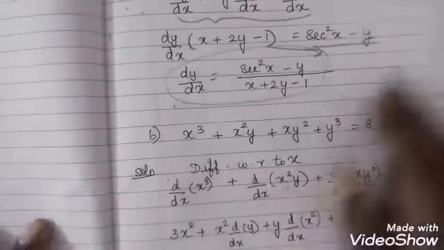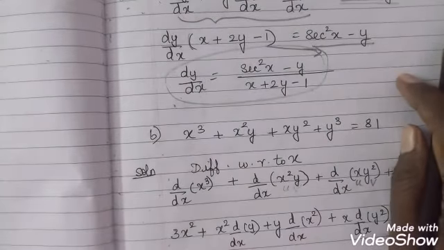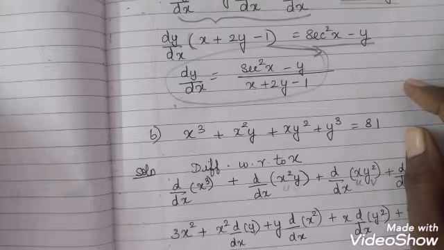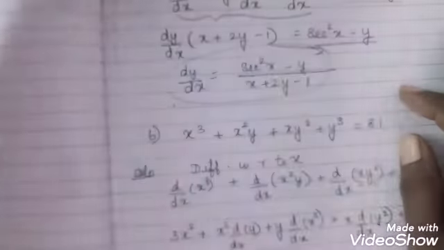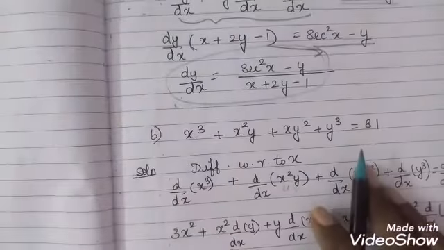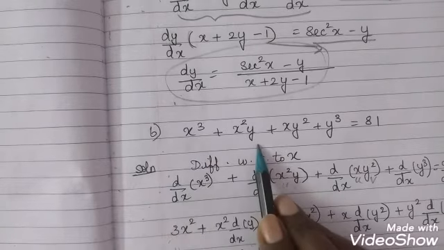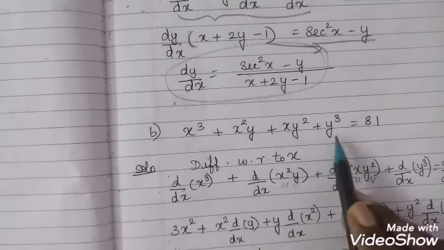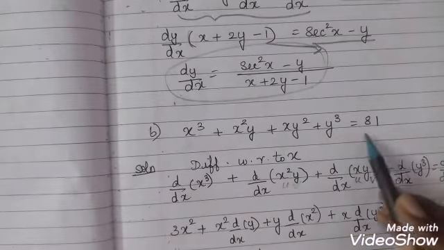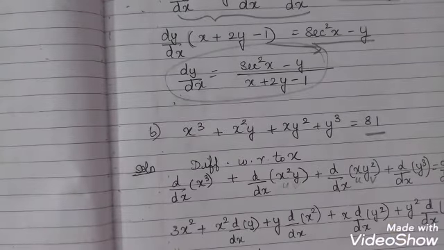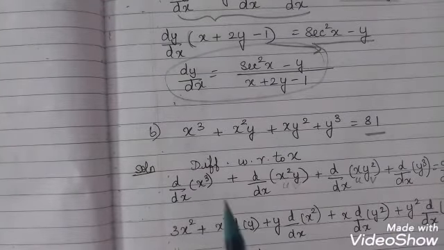Now here the sixth question. The sixth question is also a similar one. If it's a similar one, you will have to again differentiate it with respect to x. What is the question you have here? x cube plus x squared y plus xy squared plus y cube equal to 81. This is what you have here. Again, I'll have to find out dy by dx, so we'll do it step by step.